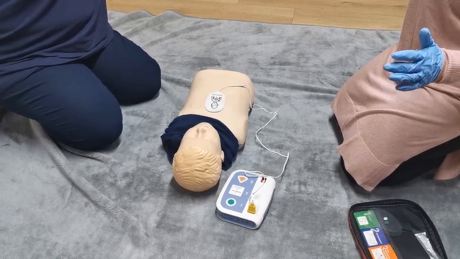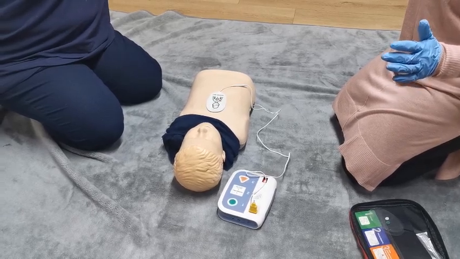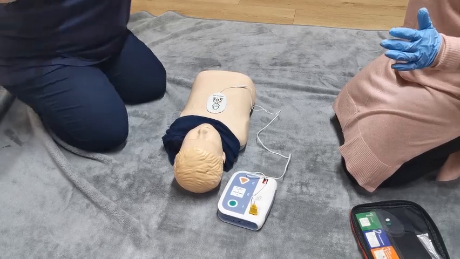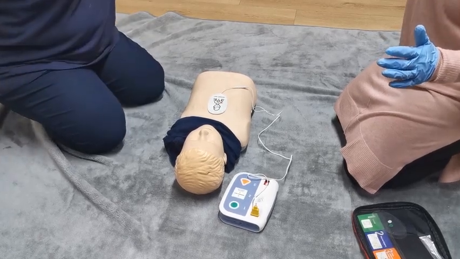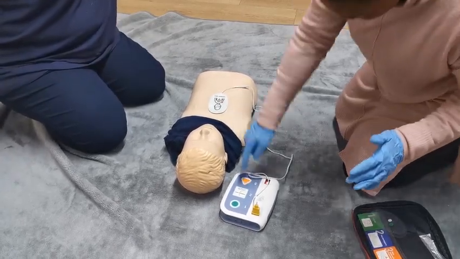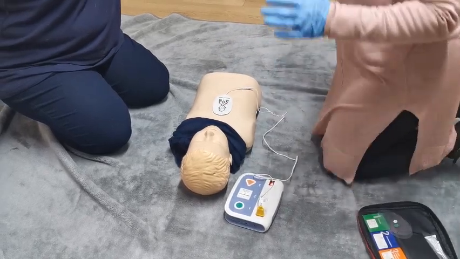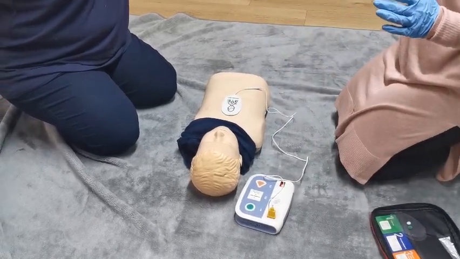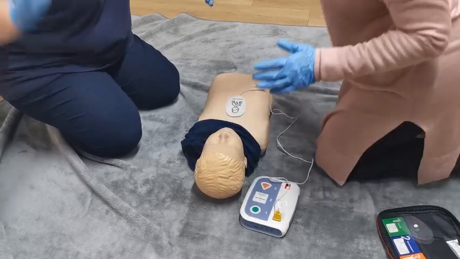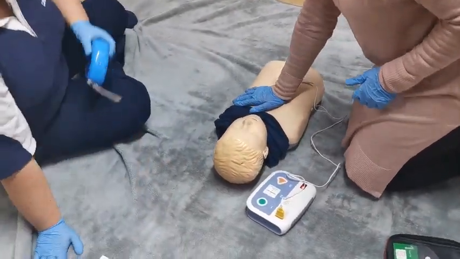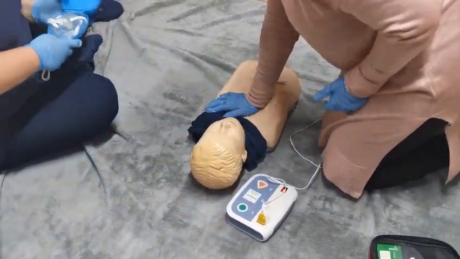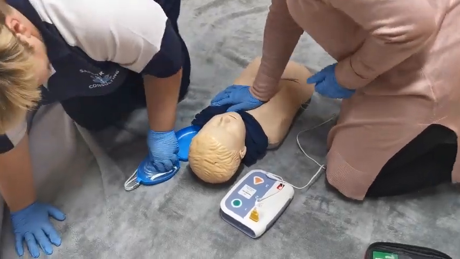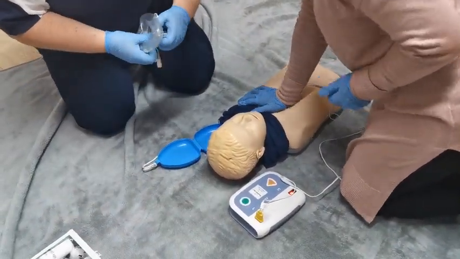Charging. Stay clear of patient. I'm clear, you clear, all clear? Deliver shock now. Press the orange button now. Shock delivered. Begin CPR. Starting with chest compressions. Remember 15 compressions?